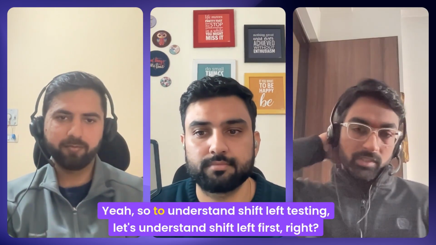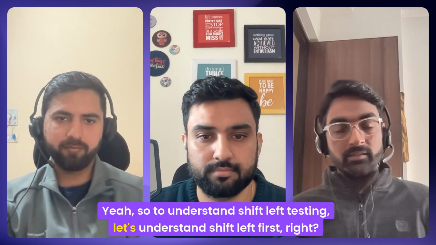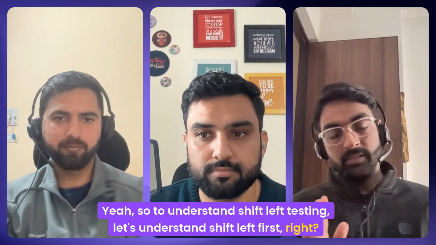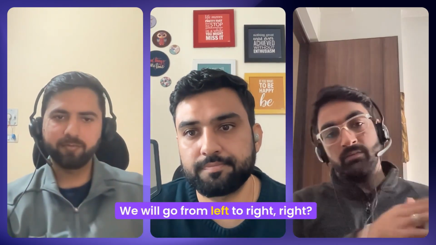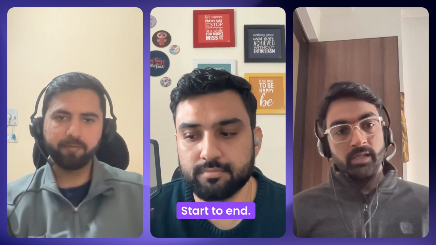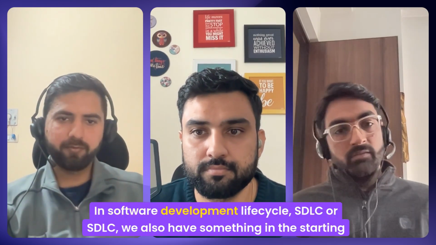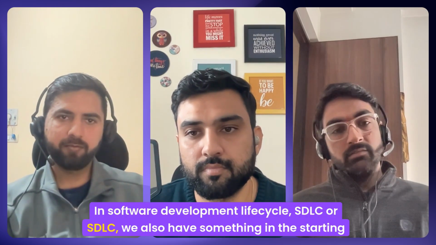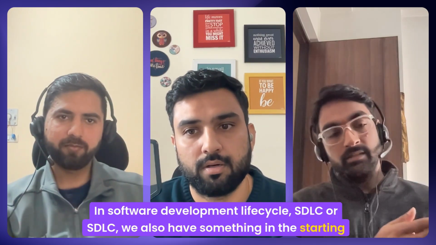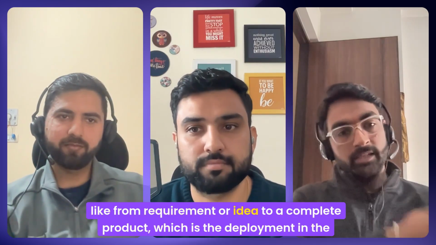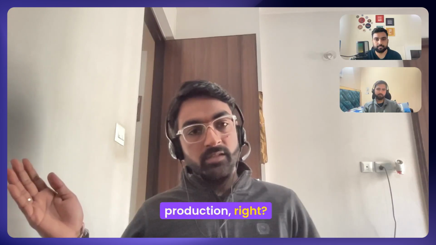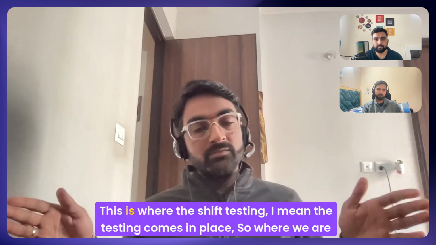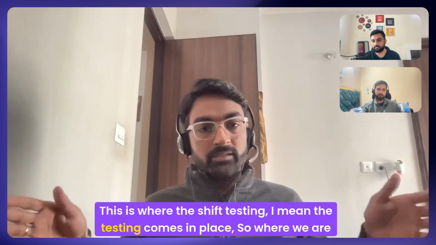So to understand shift left testing, let's understand shift left first. For any process, we go from left to right, start to end. In the software development lifecycle, SDLC or STLC, we go from requirement or idea to a complete product, which is the deployment into production. And this is where the testing comes into place.